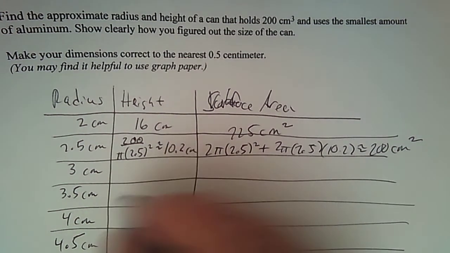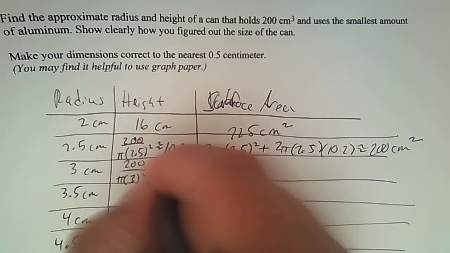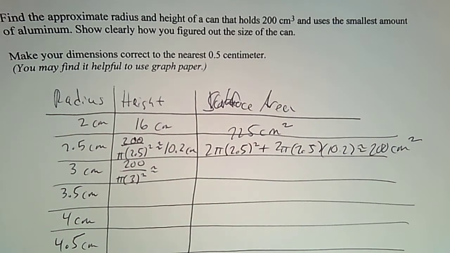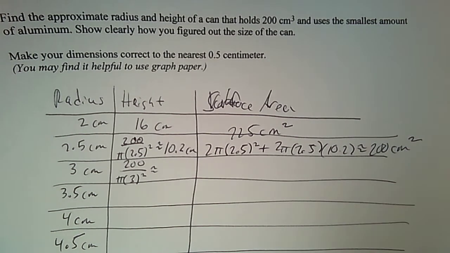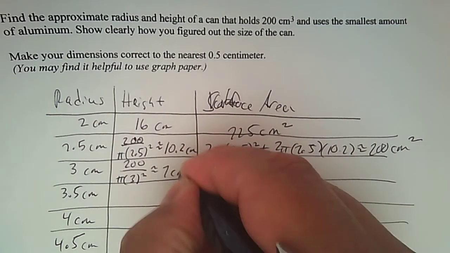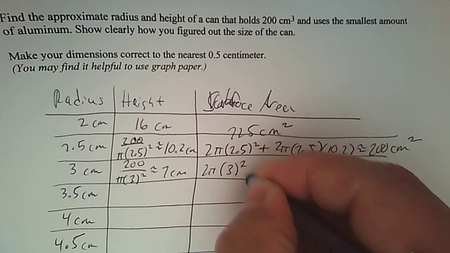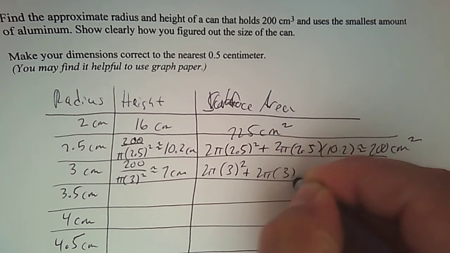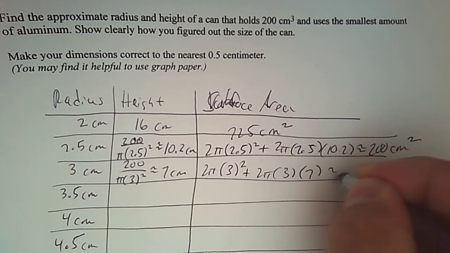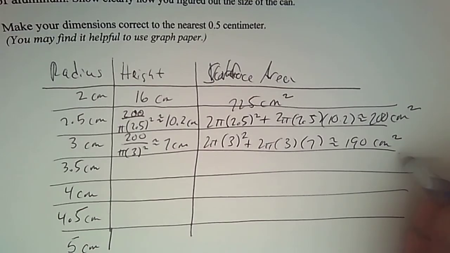Let's look at the next one, 3. So I'm just going to follow that pattern. 200 divided by pi times 3 squared, that's going to give me the height. So 200 divided by 9 pi. So that's about 7 for the height. And so to find the surface area, I'm going to plug in 3 for the radius and then 7 for the height. And so for 3, that gives me about 190 centimeters squared. So that uses less aluminum.